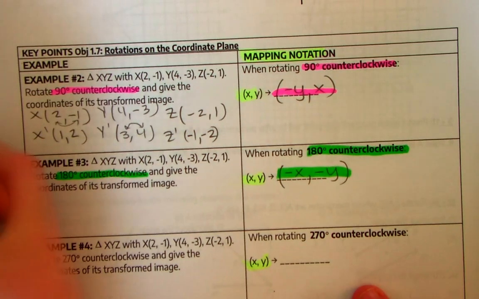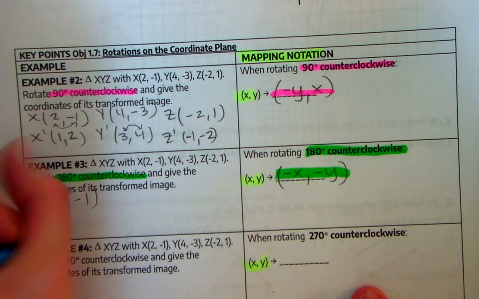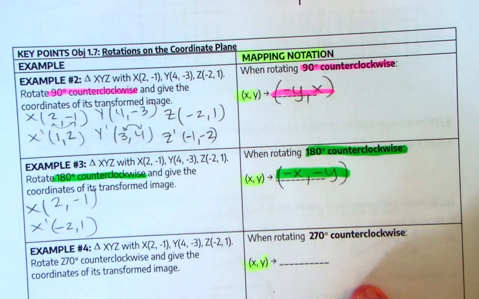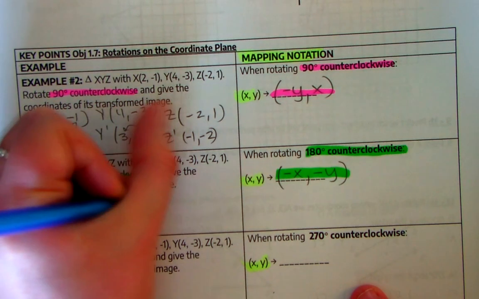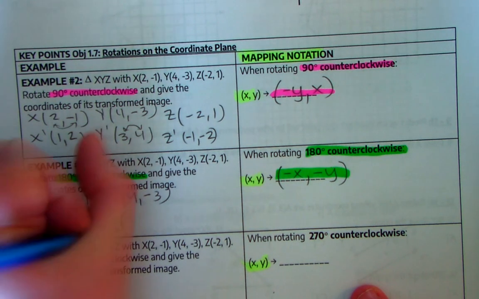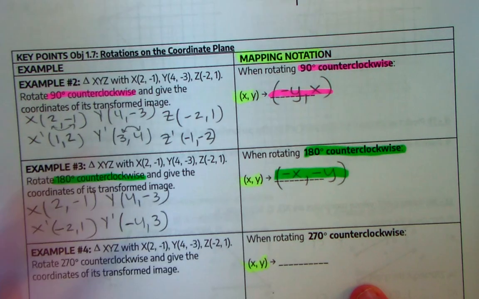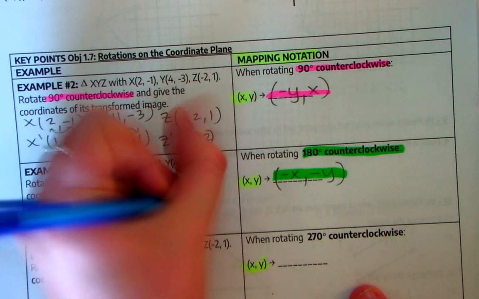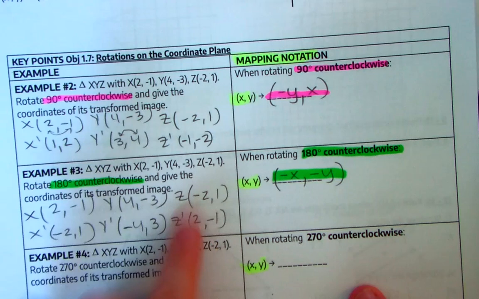If X is at 2, -1, X prime is going to be at, just change the signs, -2, +1. If Y is at 4, -3, Y prime, just change those signs, -4, +3. If Z is at -2, 1, Z prime is going to be at +2, -1. I just flipped those signs.